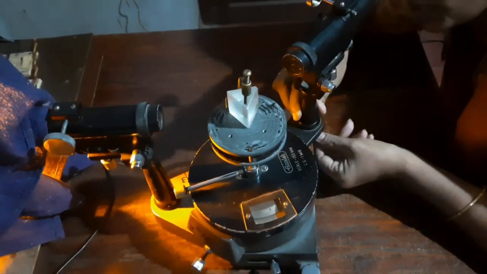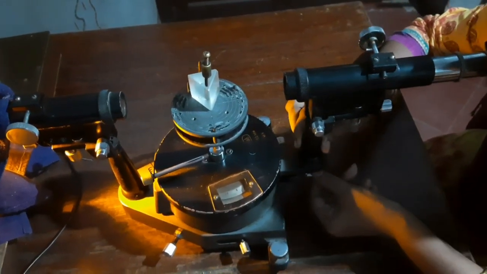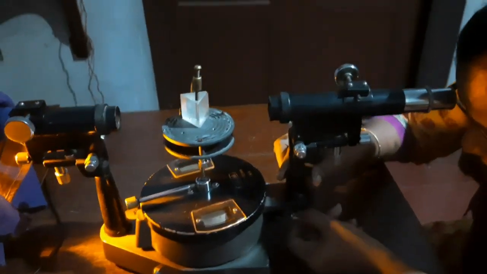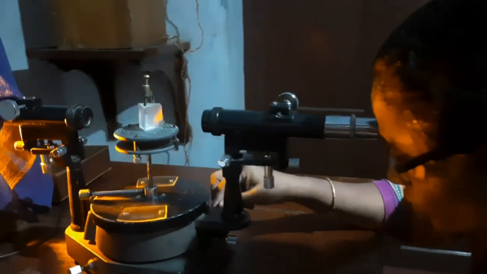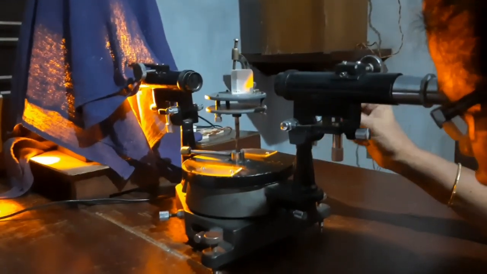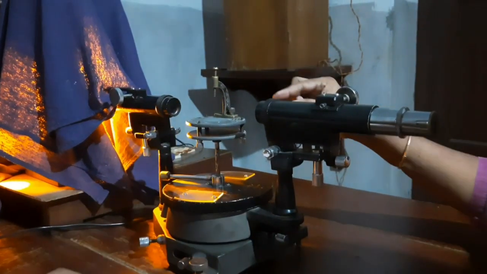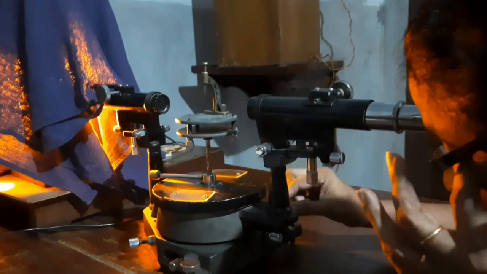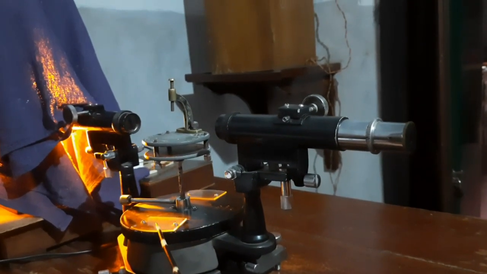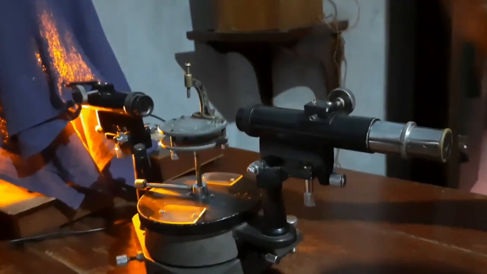Now release your telescope from this refracted image position, move it to the direct image position, clamp it on the direct image, clamp your main screw, and use your fine screw to exactly coincide. If the image is not clear, you can also remove the prism to get your direct image. Take your reading on vernier 1 and vernier 2 for this direct image.